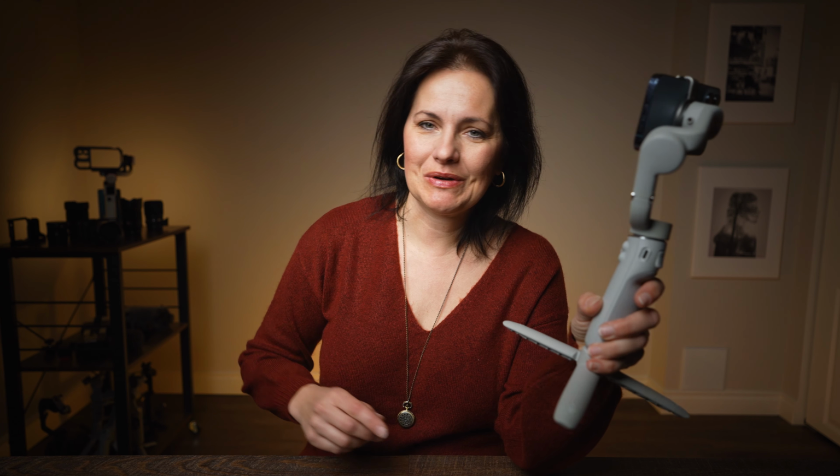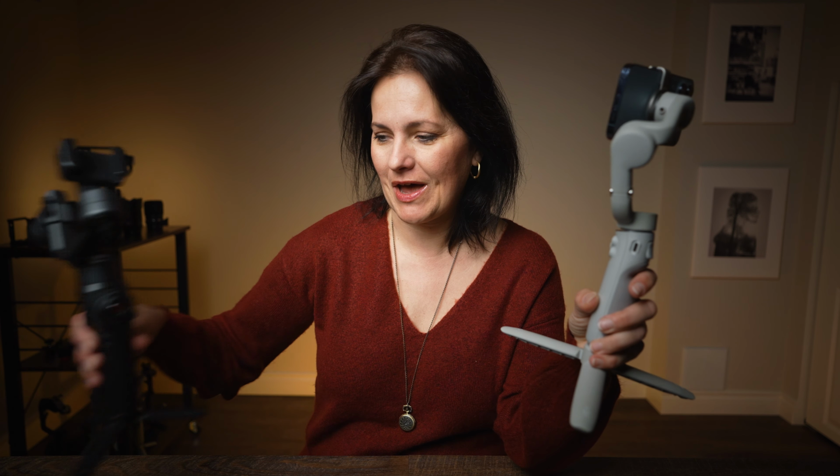Ahoy! DJI OM5 is now fully compatible with Filmic Pro. In the last video I was showing you how to use DJI OM5 with this app. So naturally, in today's video is a tutorial time. I'm gonna show you how to use all the buttons with Filmic Pro. I'm gonna try to explain it as simply as possible.